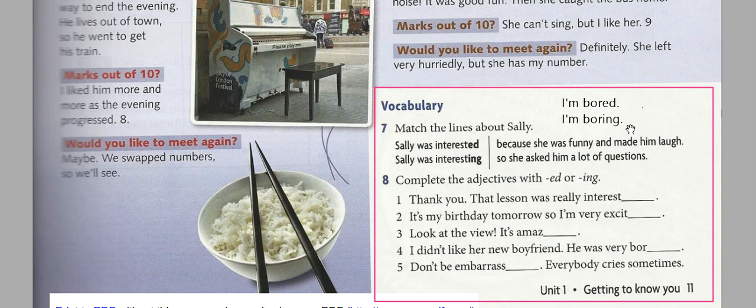So when you say I'm boring, it means I'm not an interesting person, I'm not good company. So you see the difference between ed, an adjective with ed, bored, it's an emotion, and ing, it actually is an adjective that signals provoking an emotion.